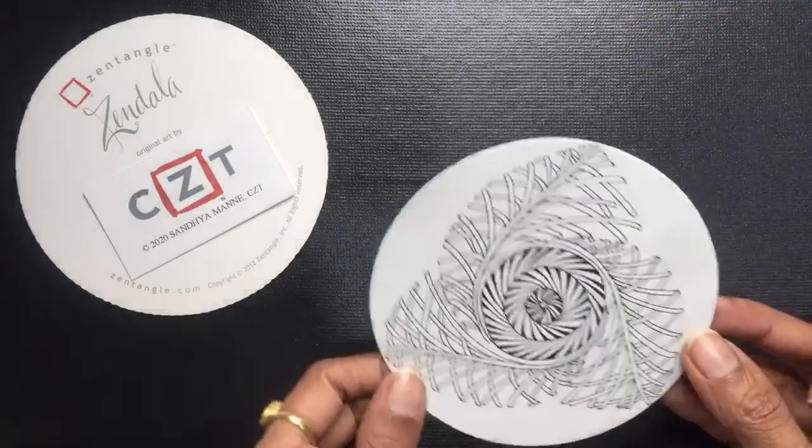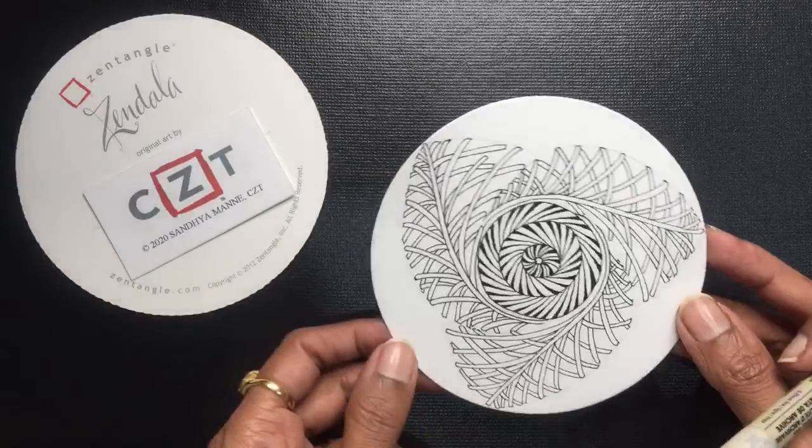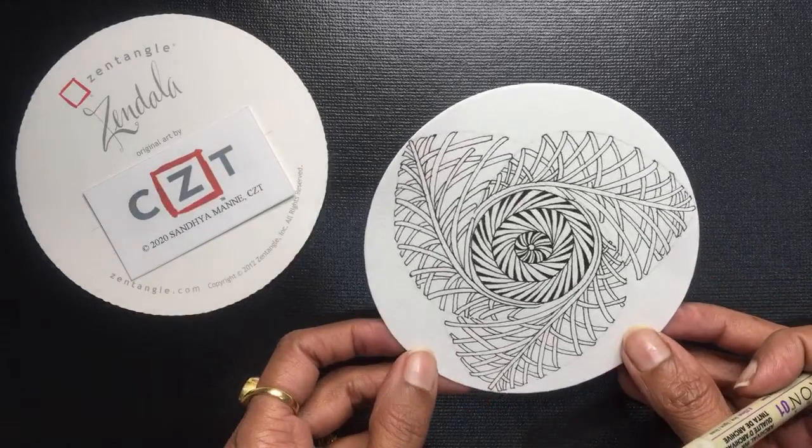Okay, I think that's good. So we have Verdigogh beautifully set all around.